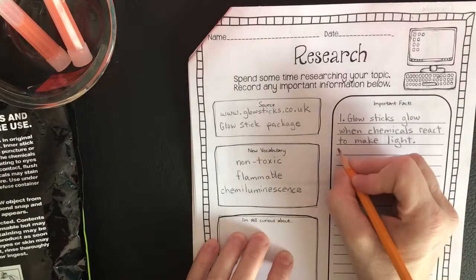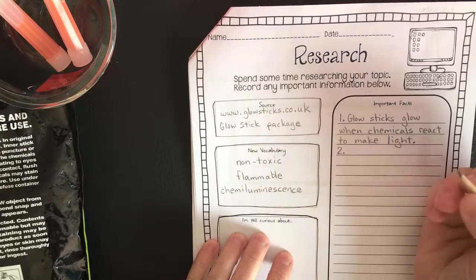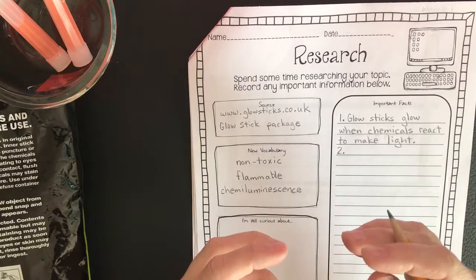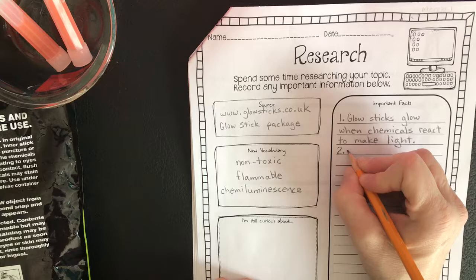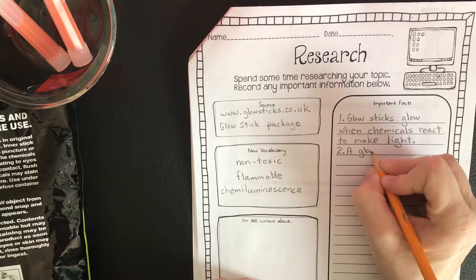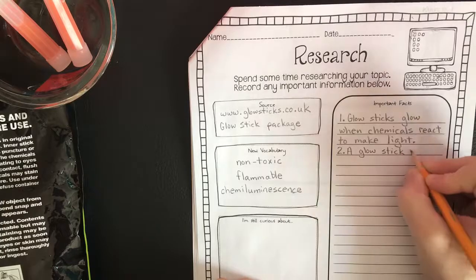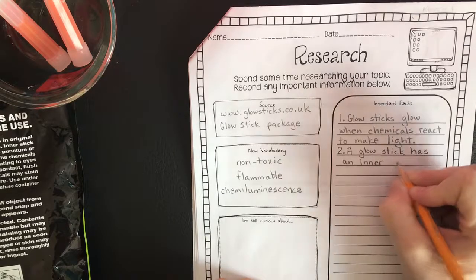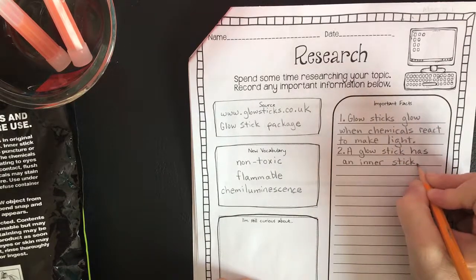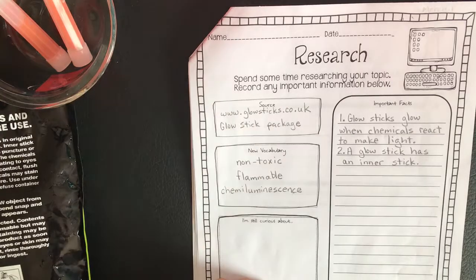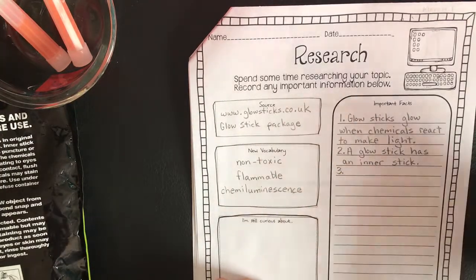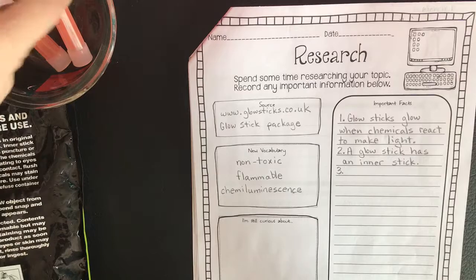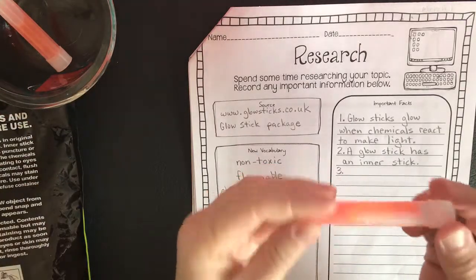Some other facts that I learned: there's a little stick inside the glow stick called an inner stick. So I'm going to put that as a fact. A glow stick has an inner stick. Period. And then one more fact I might put is that the contents, or what's inside the glow stick, might stain clothing.